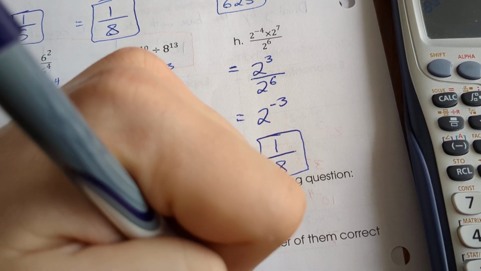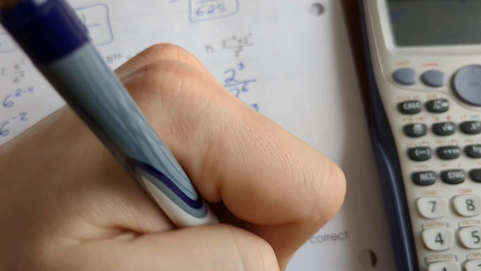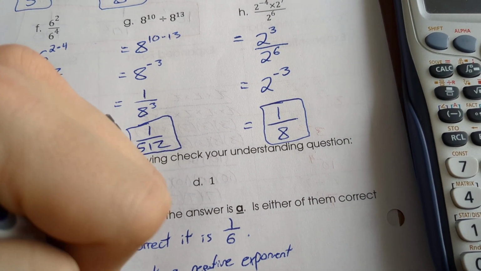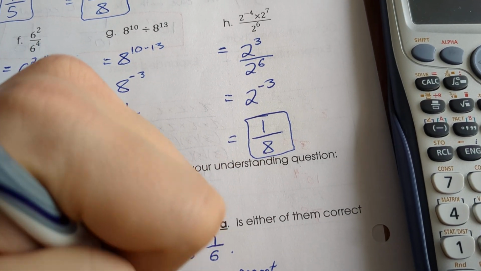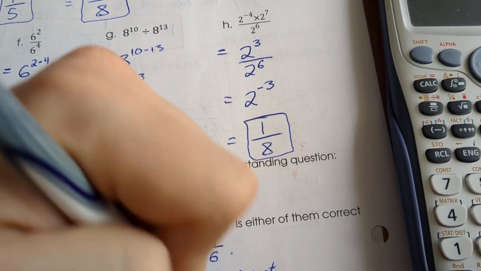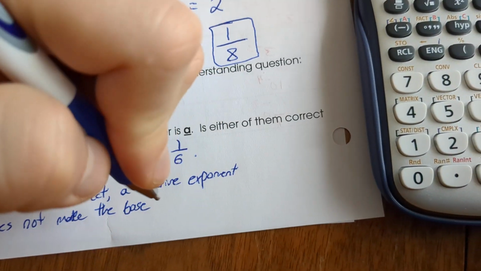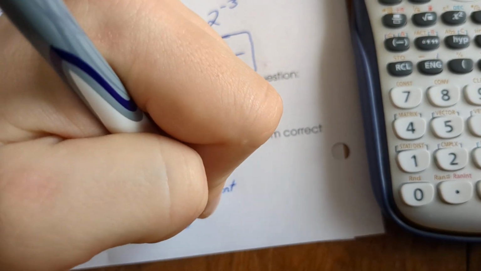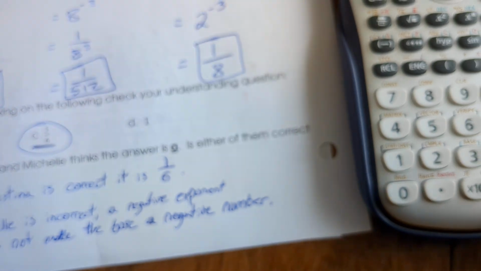Negative exponent does not make the base, so remember the base is 6 here, does not make the base a negative number. Okay.